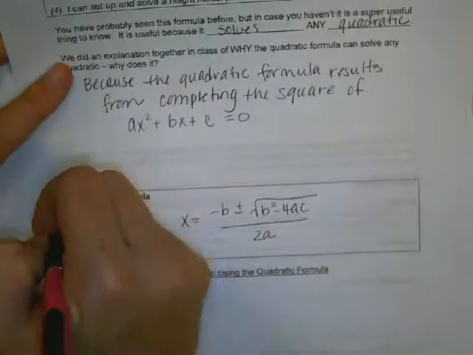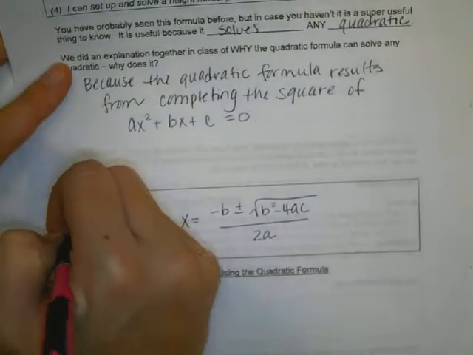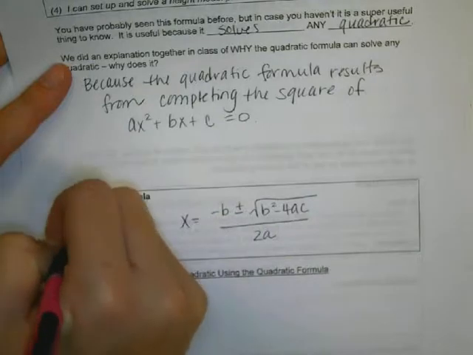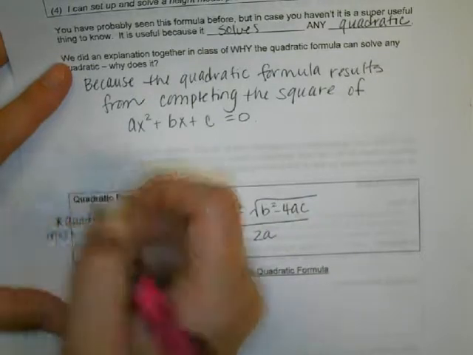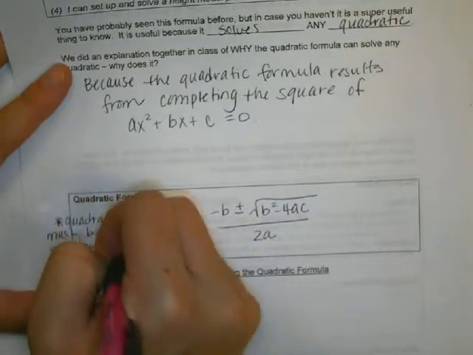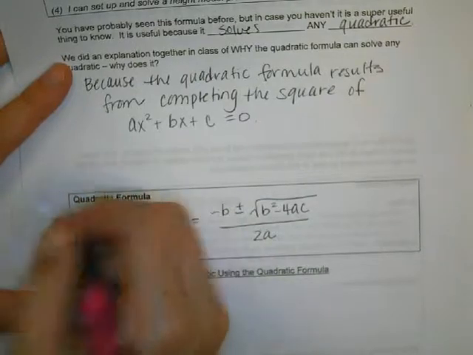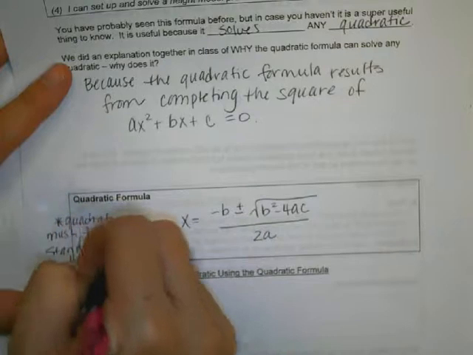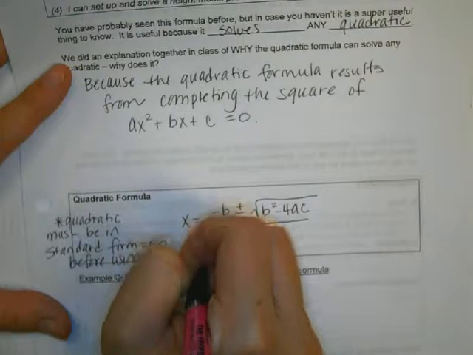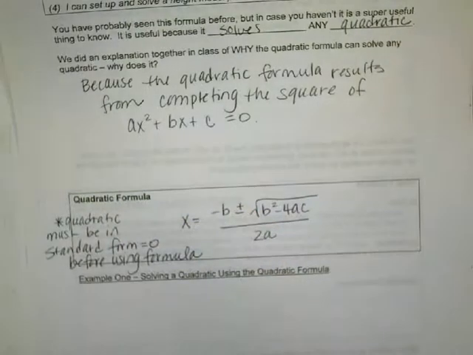A little note here, your quadratic must be in standard form set equal to 0 before using the formula. Otherwise, you're not going to know what your A, your B, and your C are.